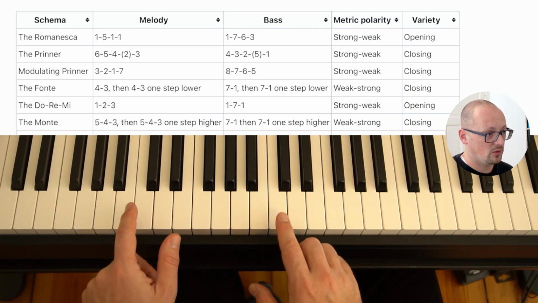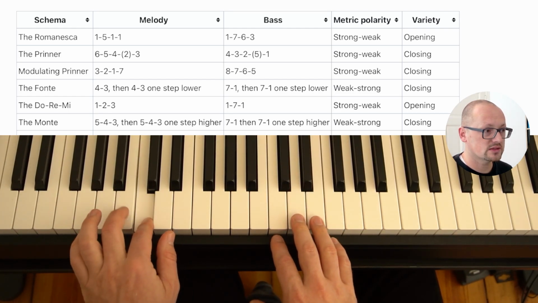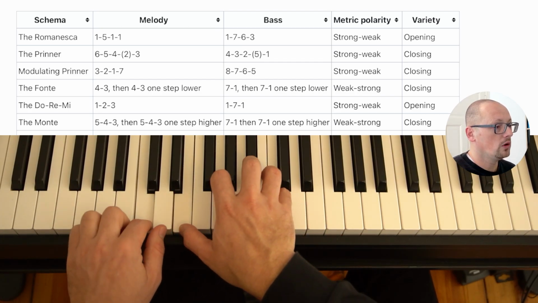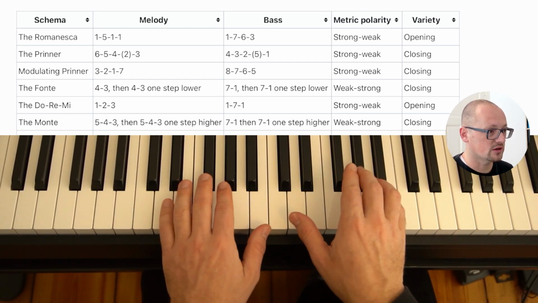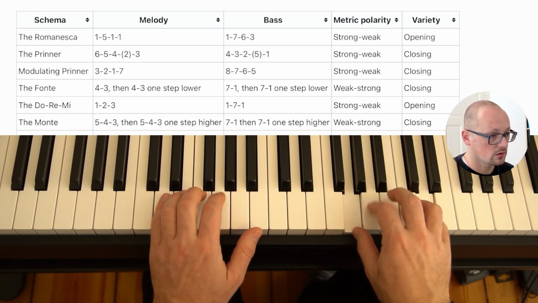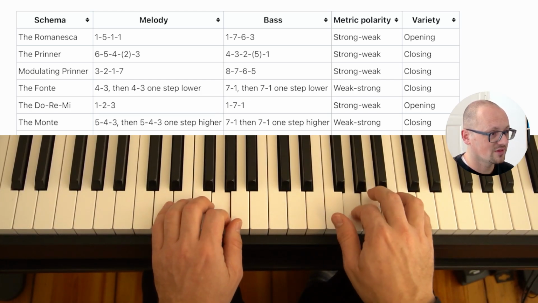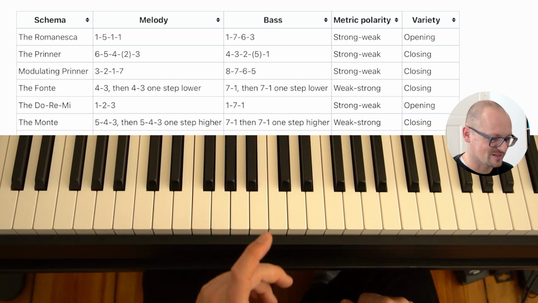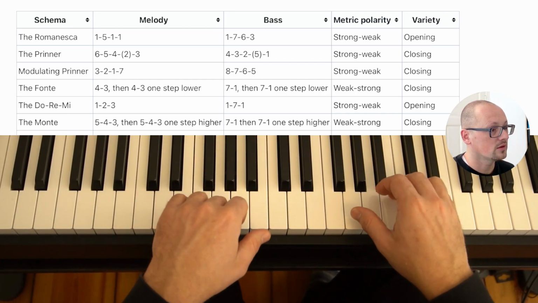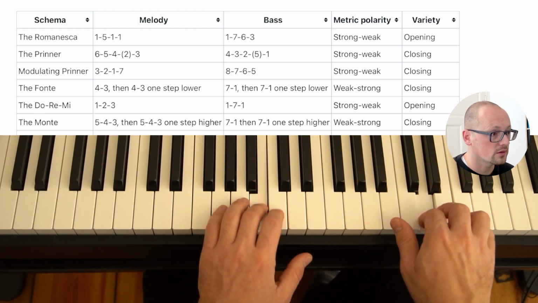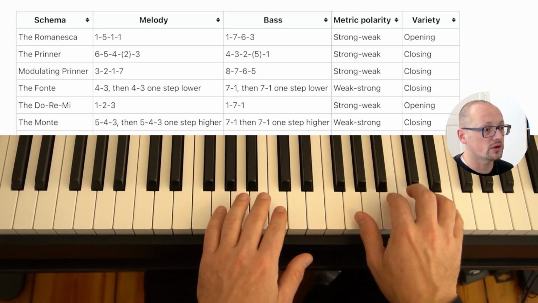Is it 1 3 2 3 or 1 7 1? Maybe in G major. This is also some piece. Prinner. One more time, Prinner.